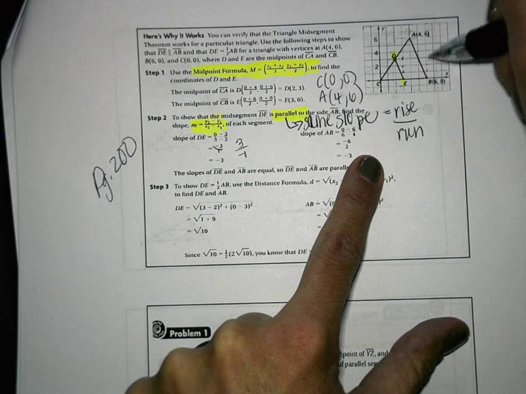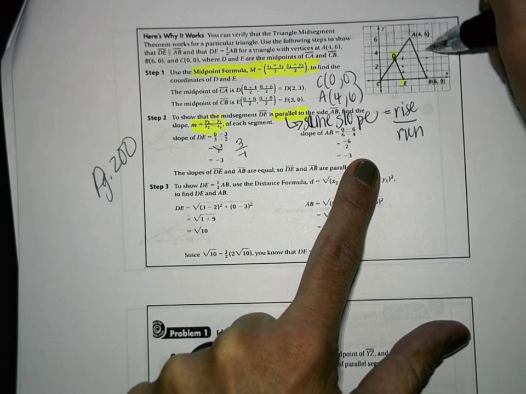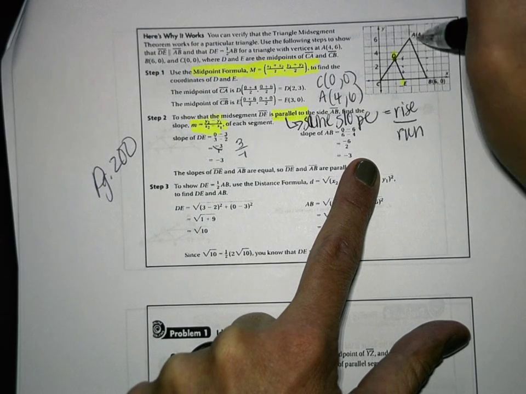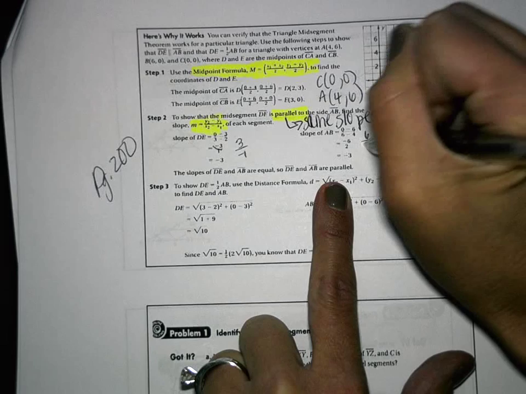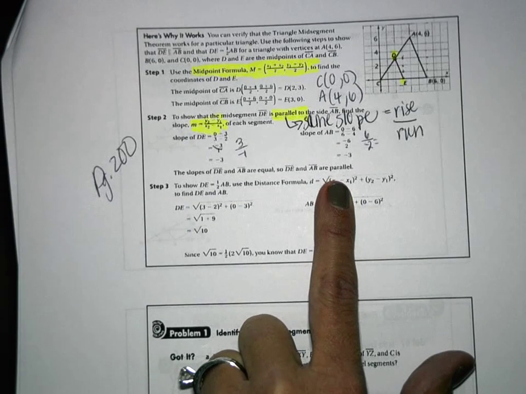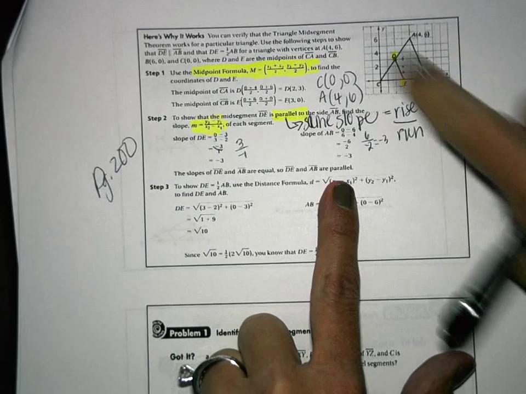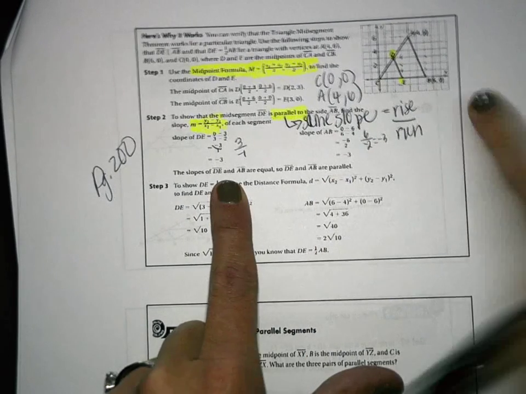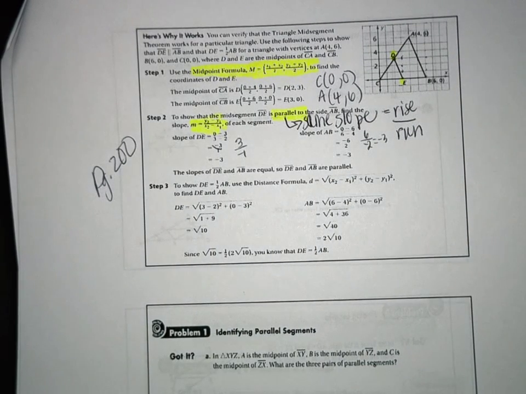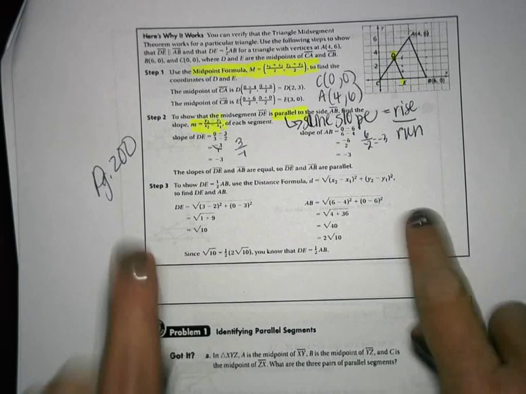Okay, so same thing, if you were doing the slope from A to B, if I count up, it goes up 1, 2, 3, 4, 5, 6, and then left 2. And 6 over -2 also reduces to what? So, do these lines have the same slope? Yes. So that means they are parallel. Okay? The last thing is showing that one is double the other.